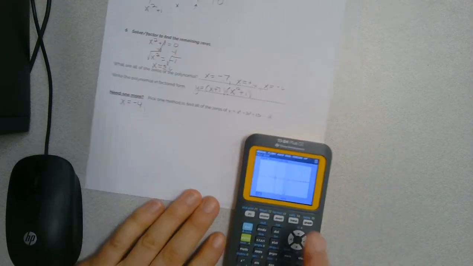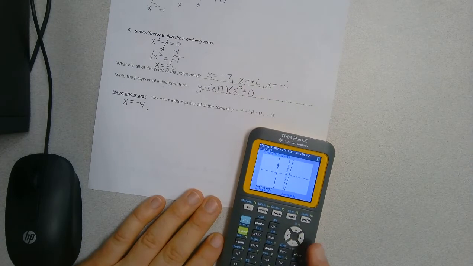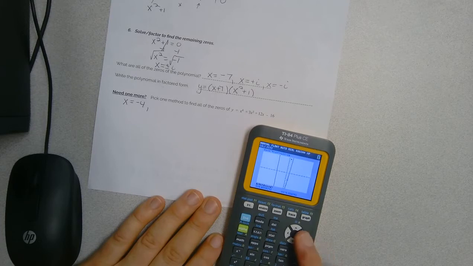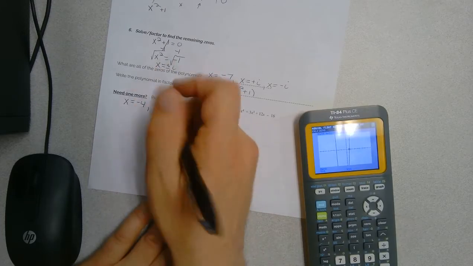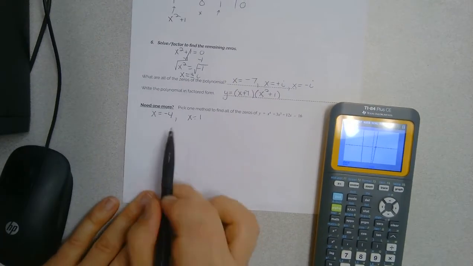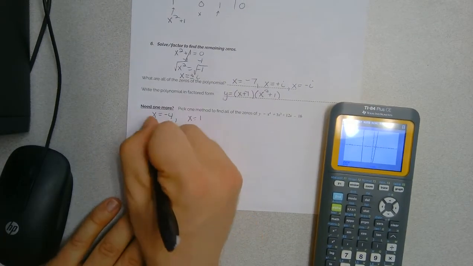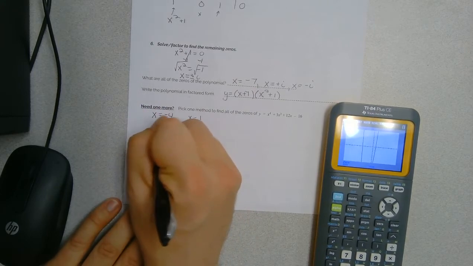And then our other root, x equals 1. So I'm going to start with synthetic division. So when the root is -4, we just put that in the corner.